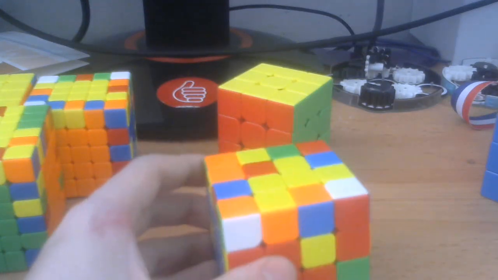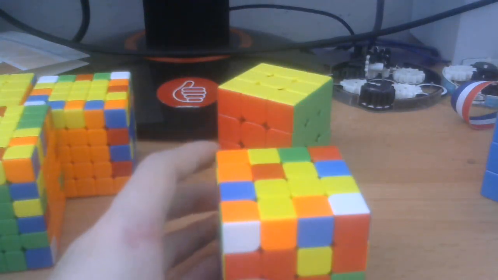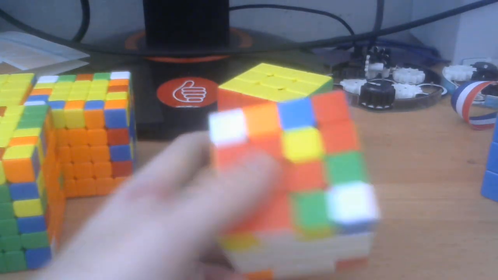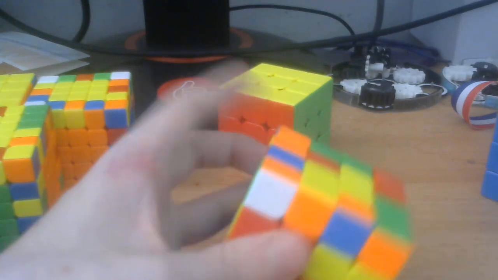So the basic insert was first mentioned in the Big Cuber server by SatzvonFubini. I hope I'm saying that right. And Jake Brown sent it to me today.